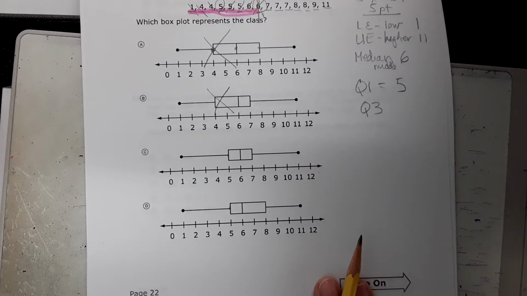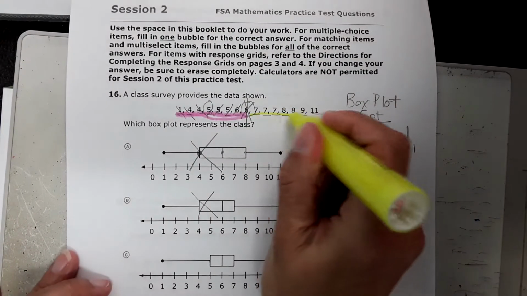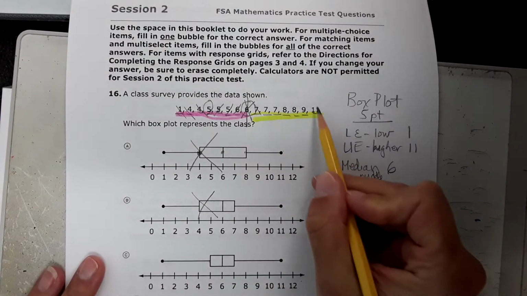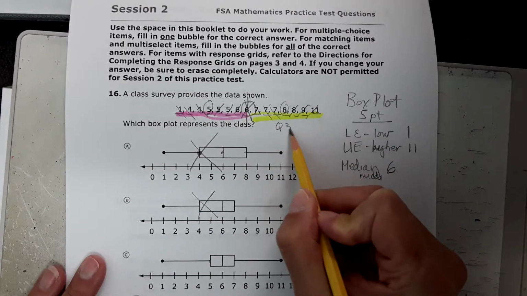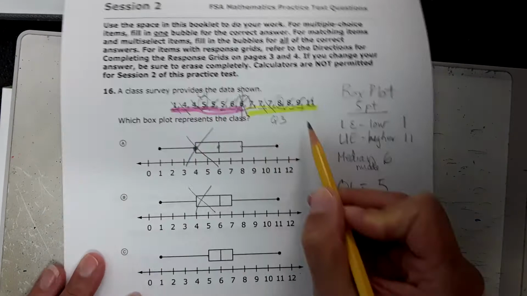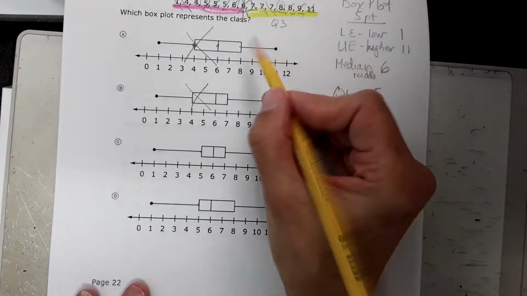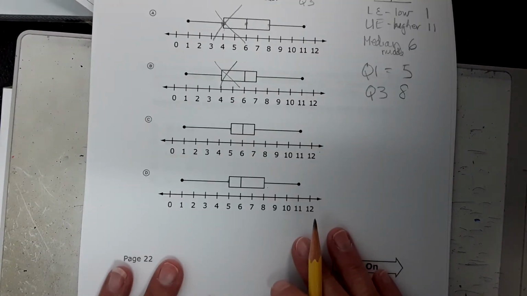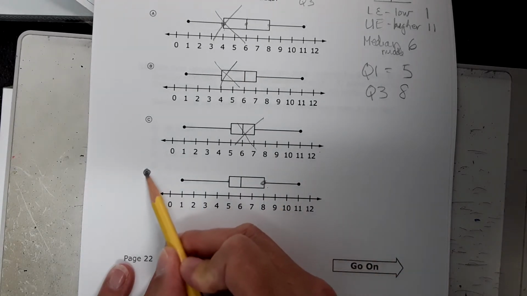So we're going to continue on, and let's see if we can find Q3. Q3 is the median of the upper half. All right, cross out the end numbers, cross out the end, cross out the end. So Q3 is 8. Q3 is found by the end of the box. So I already know these two don't work because Q1 was wrong. All right, so this is 7. Here's Q1, 8. So the answer is D. That's how you would have to go through the problem in order to solve it.